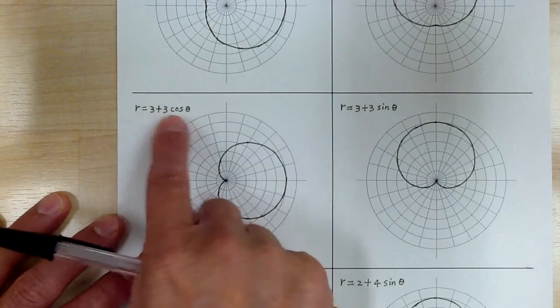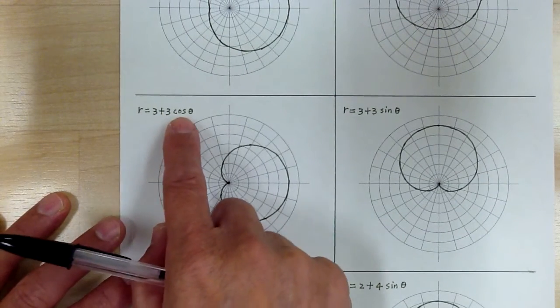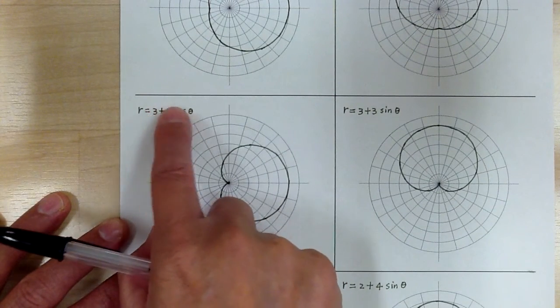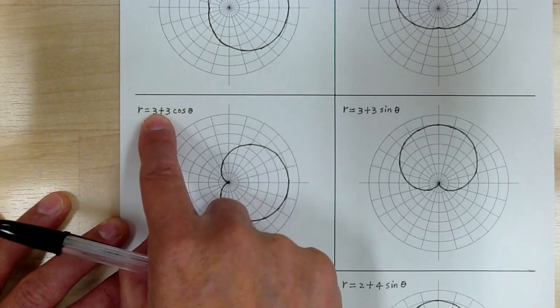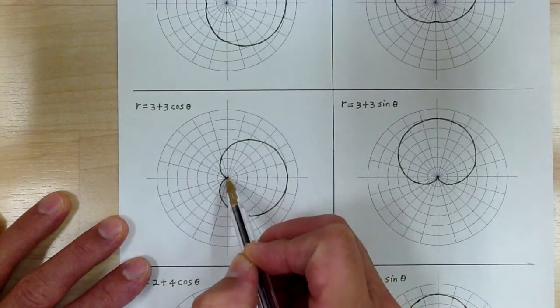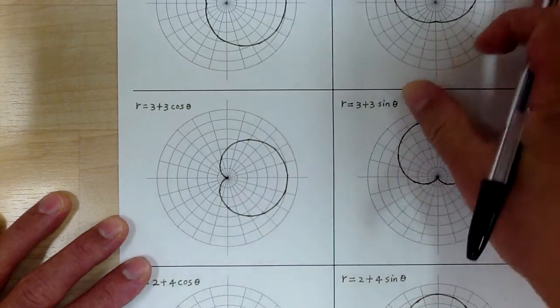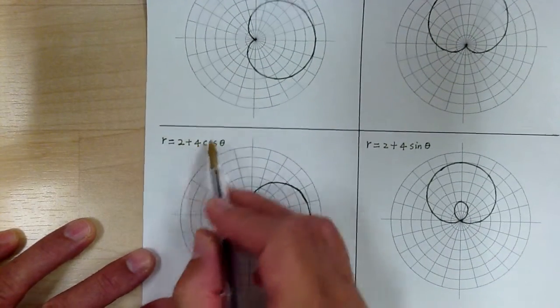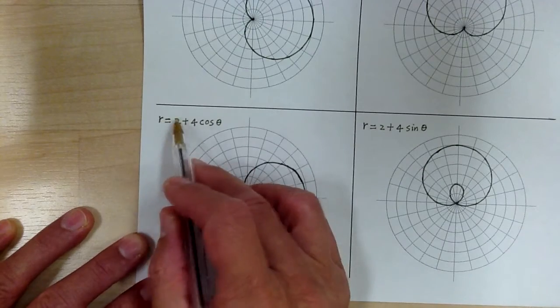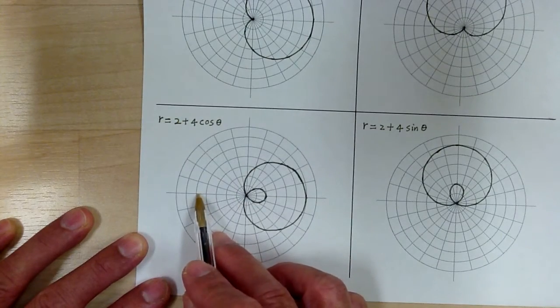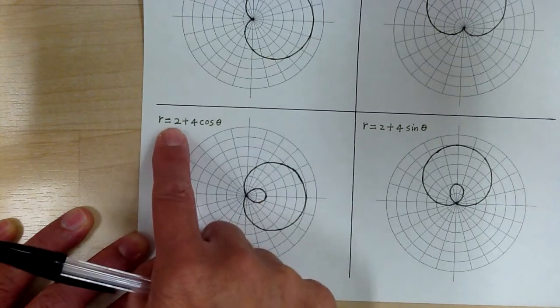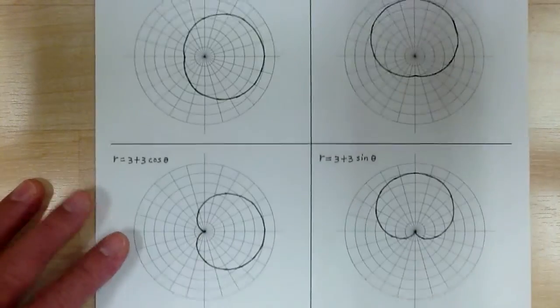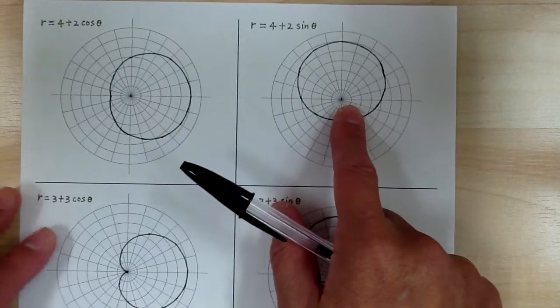Now when they are exactly the same, sometimes this part will be negative and they will become exactly opposite, so it becomes 0. So at 180 degrees, you get exactly 0 over here. Okay. Now when K is smaller than A, sometimes the R becomes negative, like when it's 180 degrees. So there's an inner loop when the K is smaller. Okay. And the same thing with the sine.